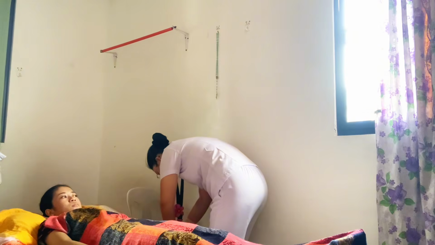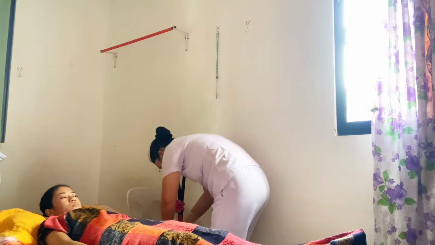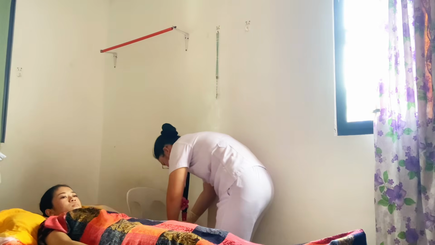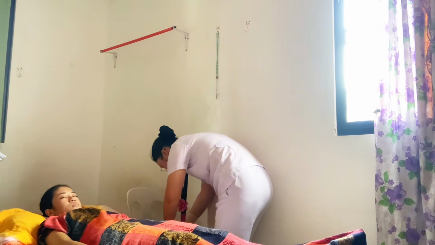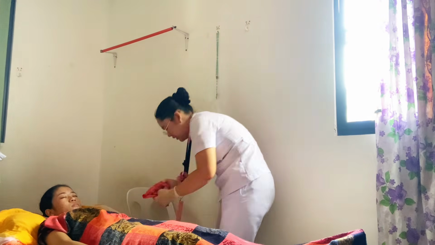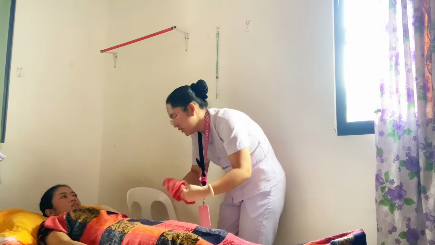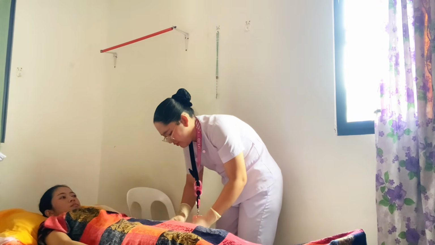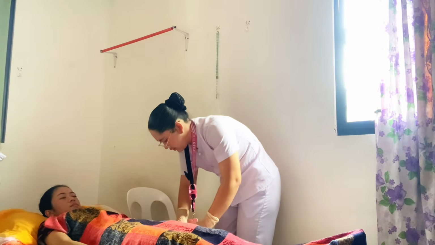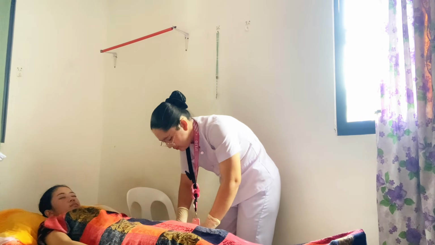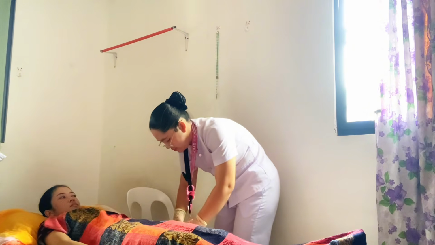And of course, after submerging the gauze pad or the washcloth to the basin, bring out excess moisture. Okay, and please now tell the patient that you will be putting the cold compress to the area. Ma'am, I will be putting the cold compress po. So you might feel coldness on that area. Okay, then apply and make sure it is molded over the site. And make sure that it will settle as well.